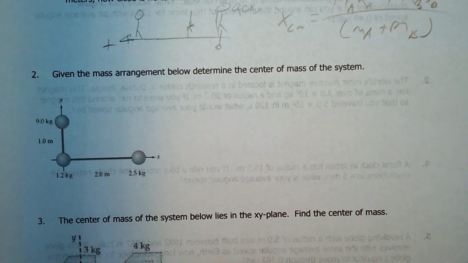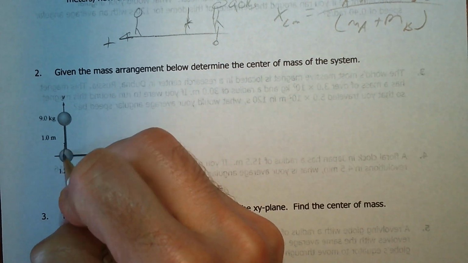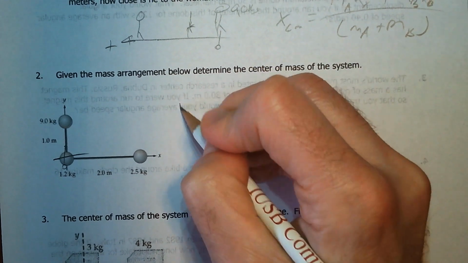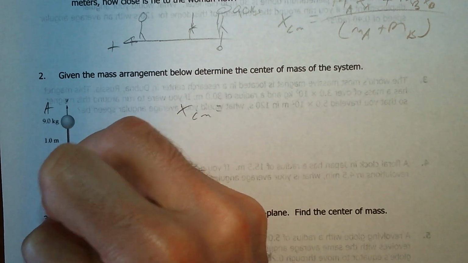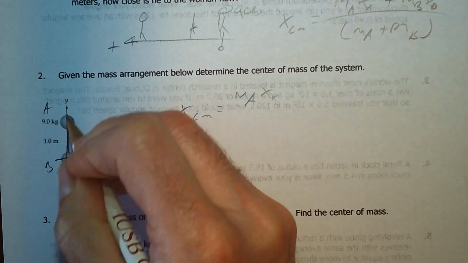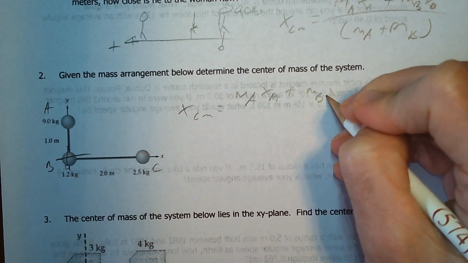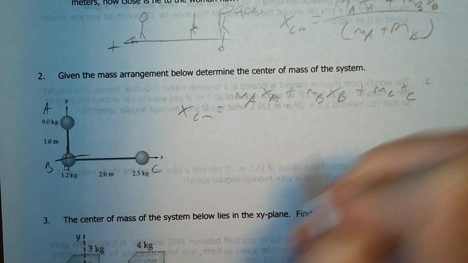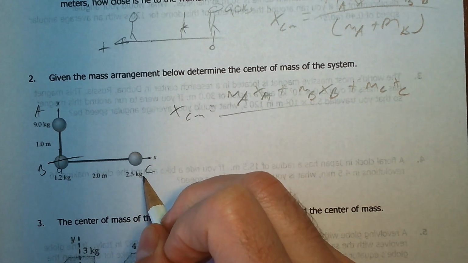All right, for the next one here, we have to figure out where the center of mass is. I would probably choose this to be the origin right there. So find the x center of mass by, let's call these A, B, and C. It's going to be the mass of A times its x coordinate, which is 0, plus the mass of B times its x coordinate, which is 0, plus the mass of C times its x coordinate, which is 2, divided by the total mass.